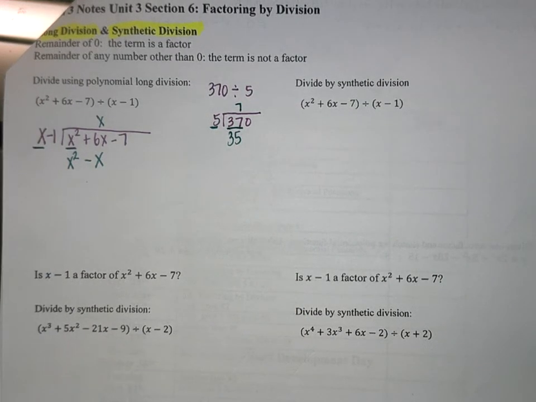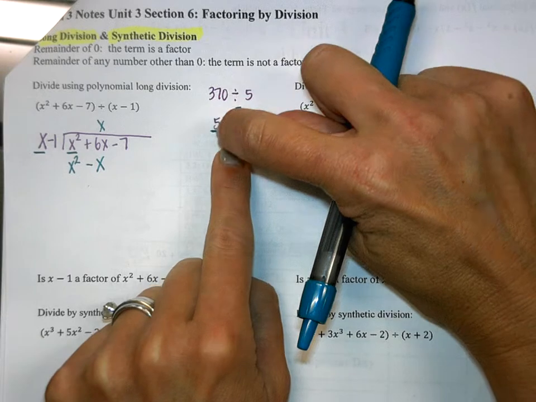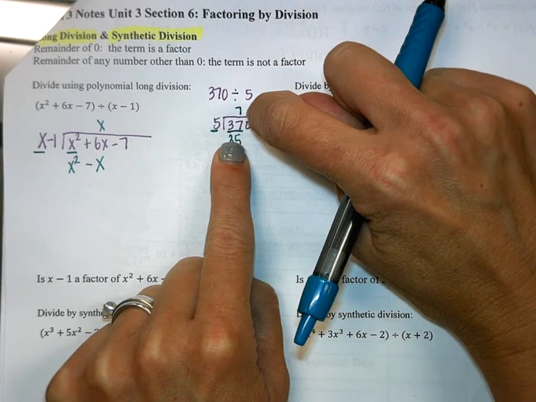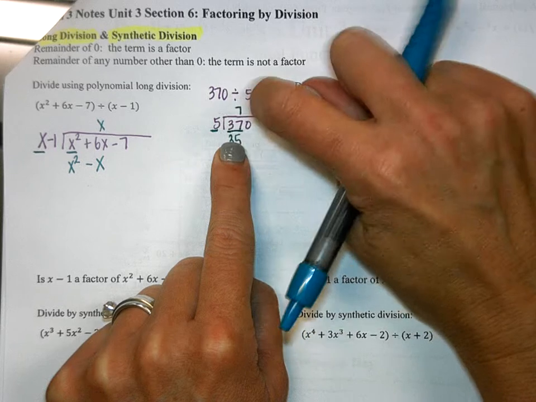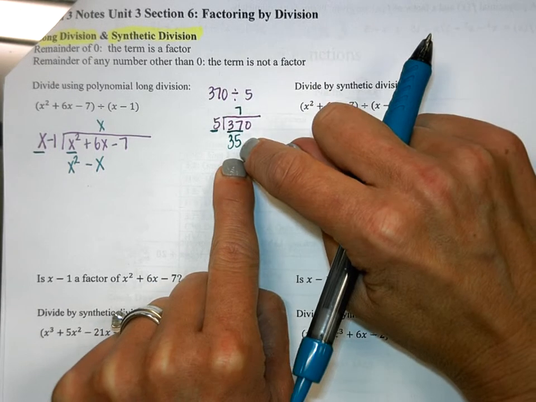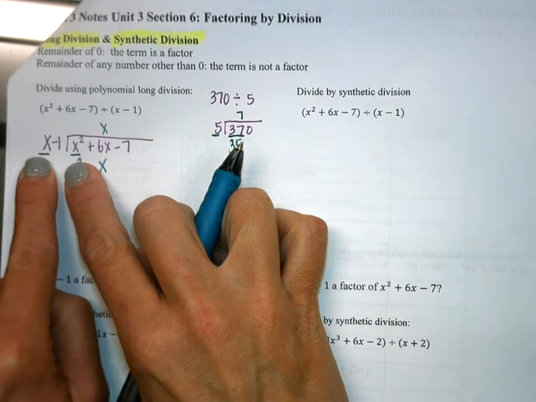Okay, time out. It's very easy to ask questions, and I'm very good at answering them most of the time. So if we go back over here, we said 5 times what was close to 37, and we said 7, and then we multiplied 7 times 5 and got that 35. Does everybody agree with that? Over here, you're looking at your front two terms.